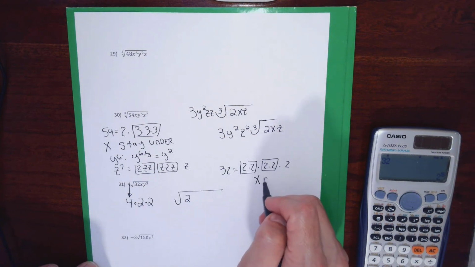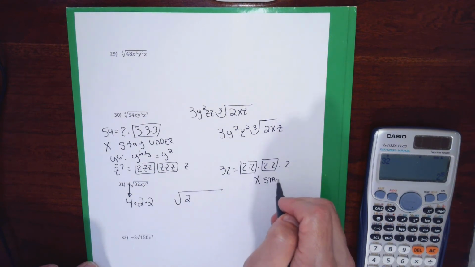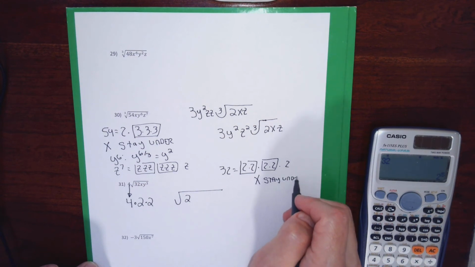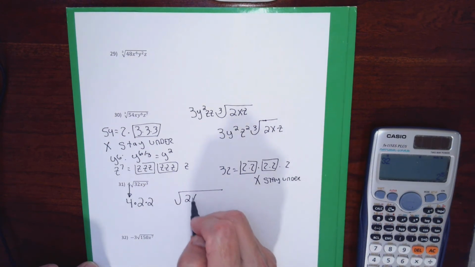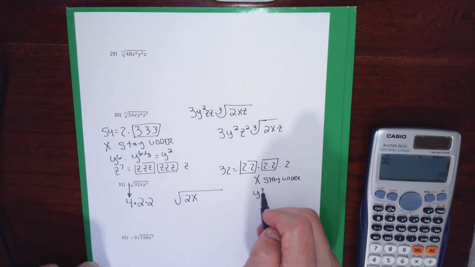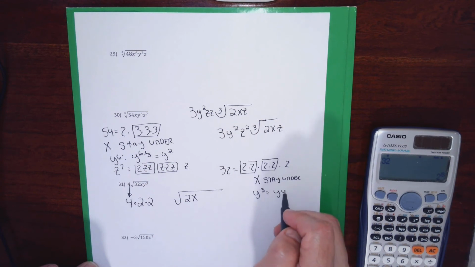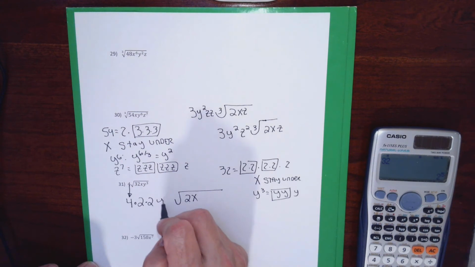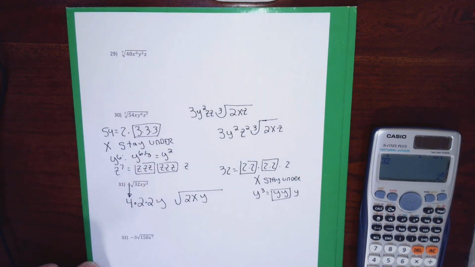The x is going to stay under because there's only one of them. And for the y cubed, it's a square root, so I'm forming groups of 2. I'm going to get 1 y out front and 1 y under. Let me multiply these 4 times 2 times 2. That's going to give me 16, along with the y in front of my radical, and then the 2xy under my radical.